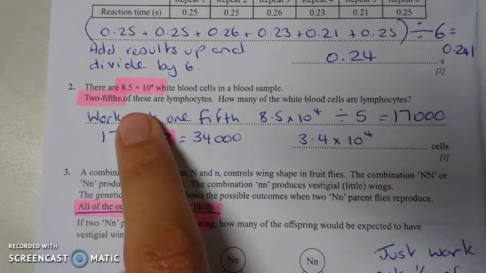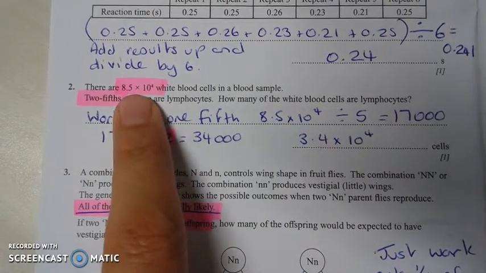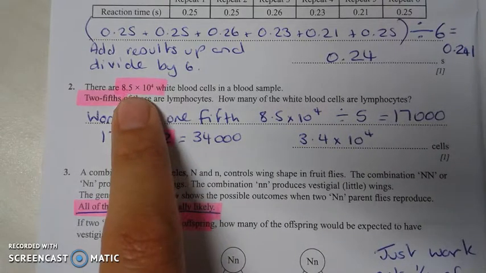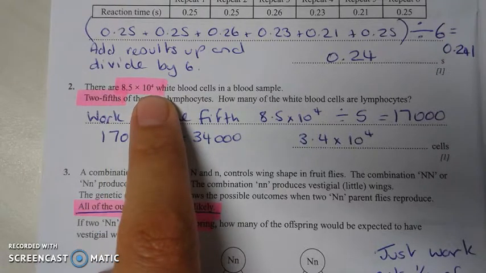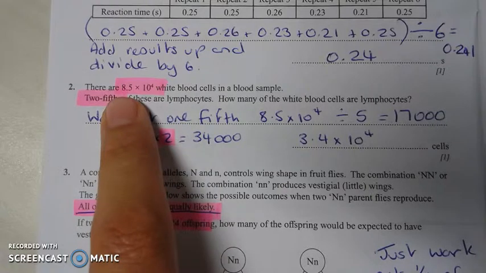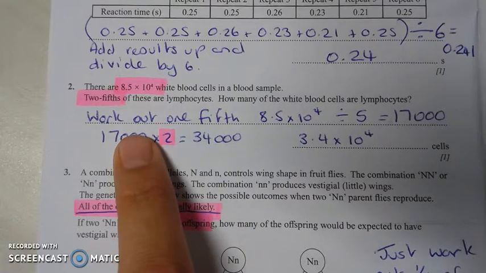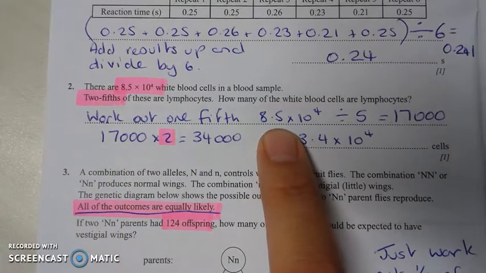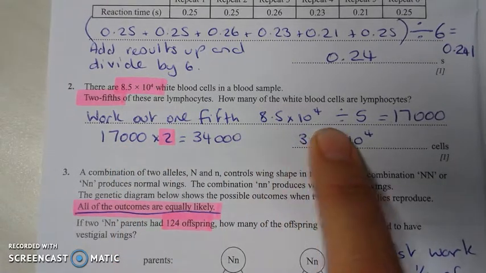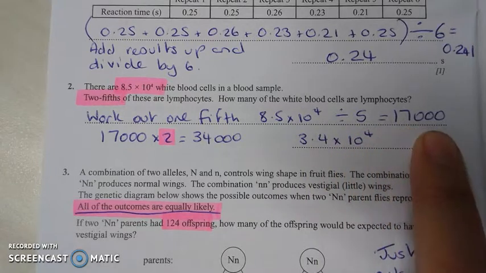Well, the first thing you've got to do is work out what 1/5 of that is. Now, you could expand the whole number by working out what 10 to the power of 4 is, then multiplying that by 8.5 and then dividing it by 5. Or if you've got a scientific calculator, you can do 8.5 times 10 to the power of 4 divided by 5 equals 17,000. That's 1/5.